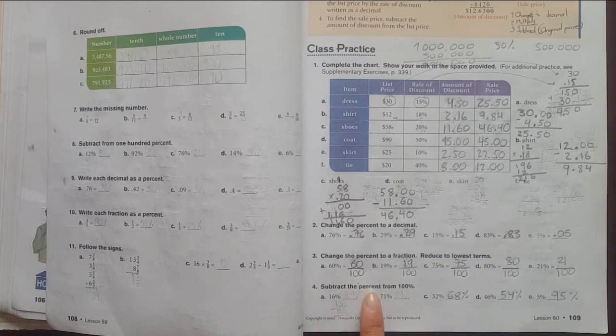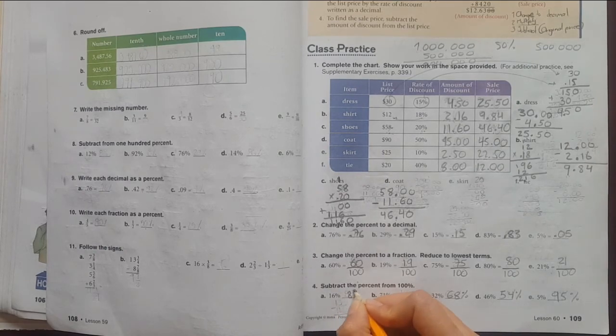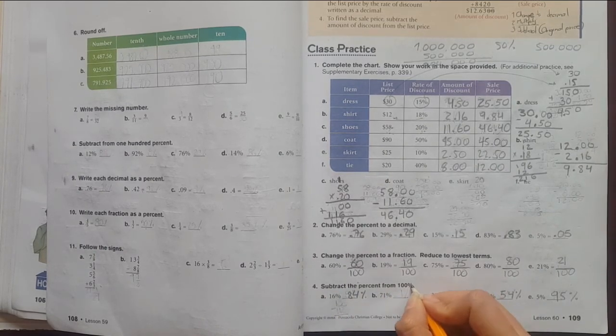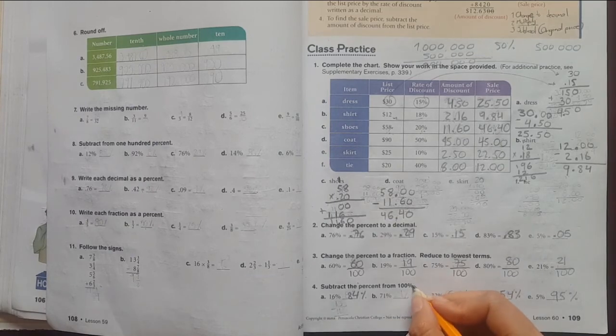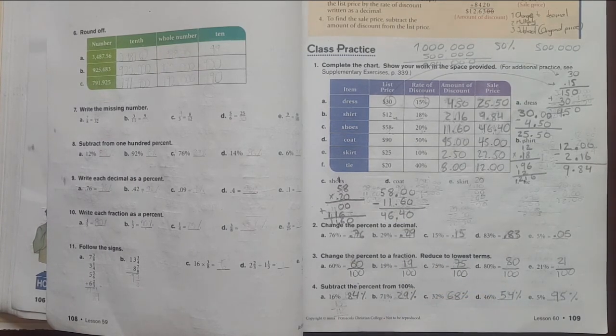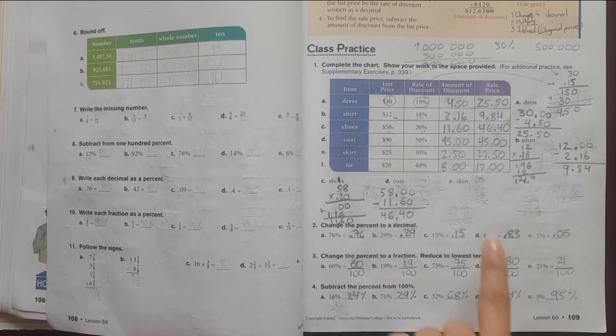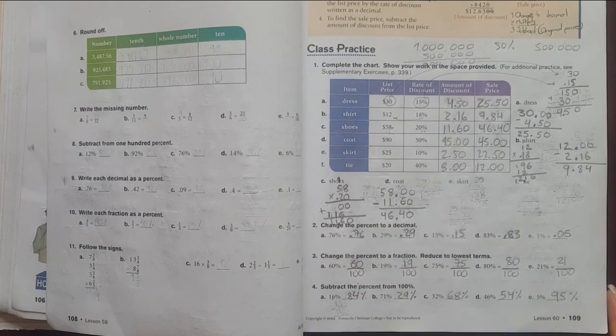Yes, and here, pay attention, subtract the percent from 100. So, réstele este porcentaje a 100. So, 100 minus 16, 84%. Resto porcentaje con porcentaje. 100 minus 71%, 29%. Ahí era solamente restar. Right? And the next one is 68%, 54%, and 95%. Please write down everything right now.